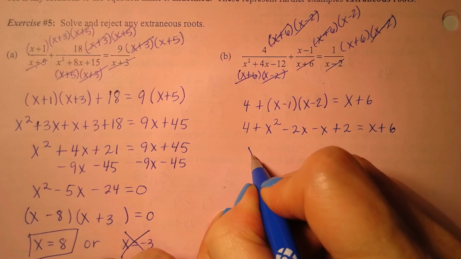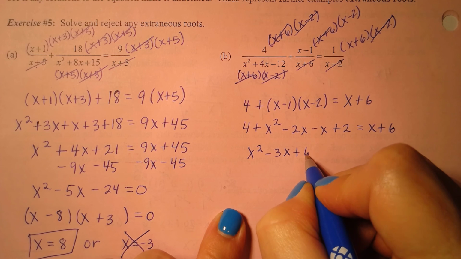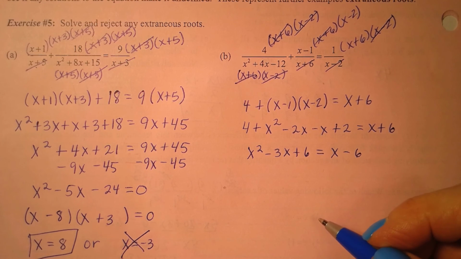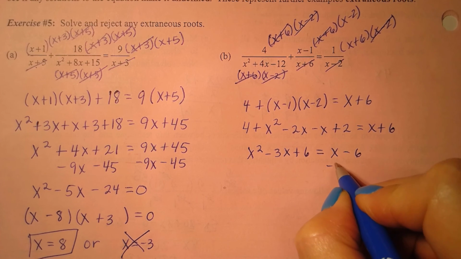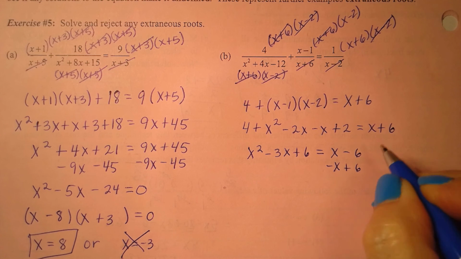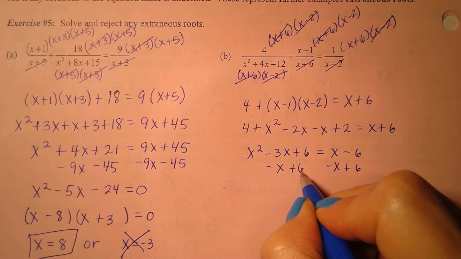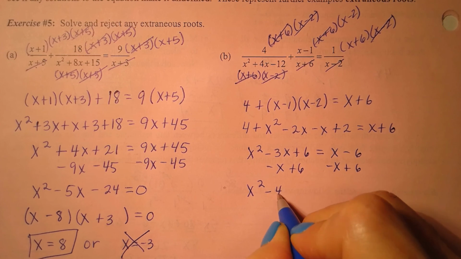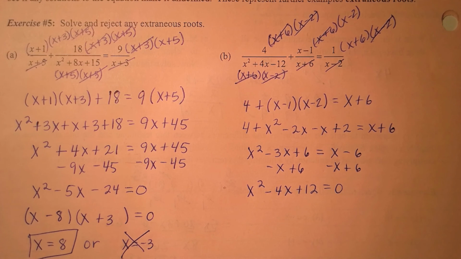That gives us x squared minus 3x plus 6 equals x minus 6. Because it's quadratic, we want everything on the left-hand side, so we're going to subtract x and add 6 to both sides. This gives us x squared minus 4x plus 12 equals 0.